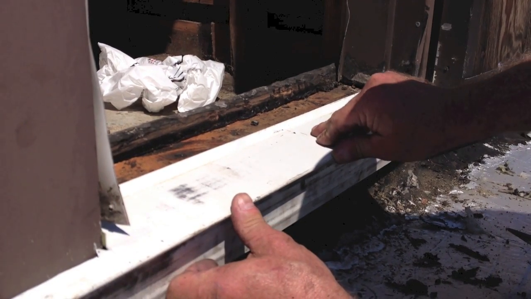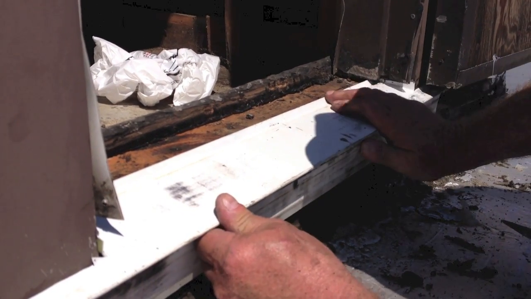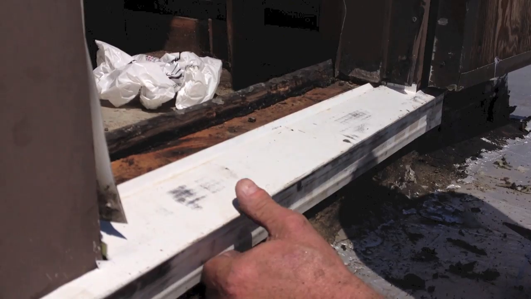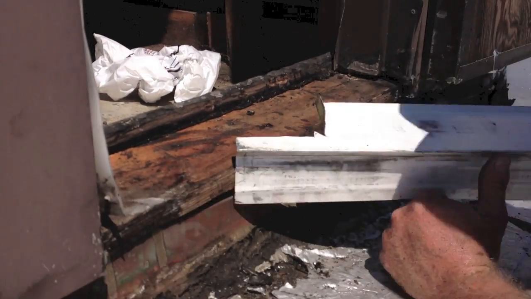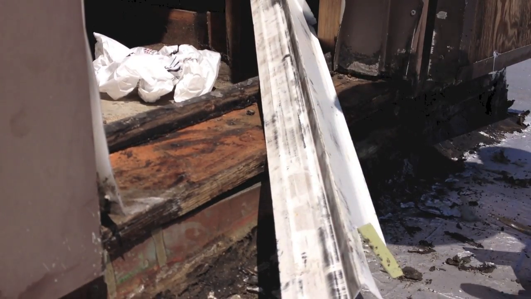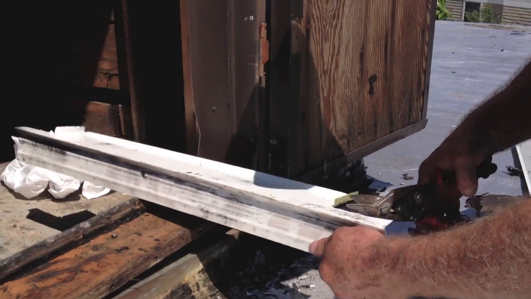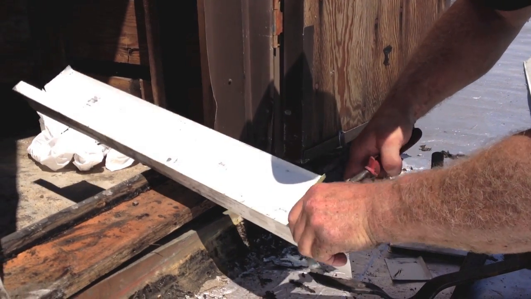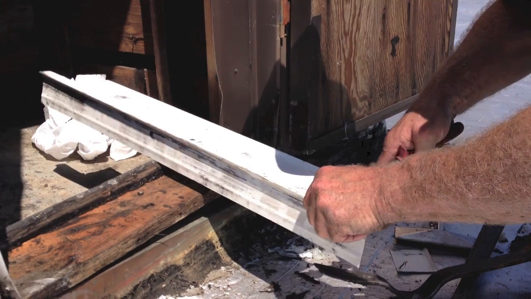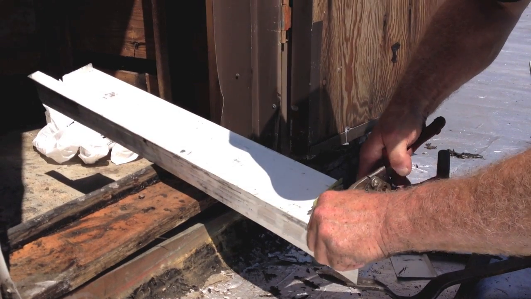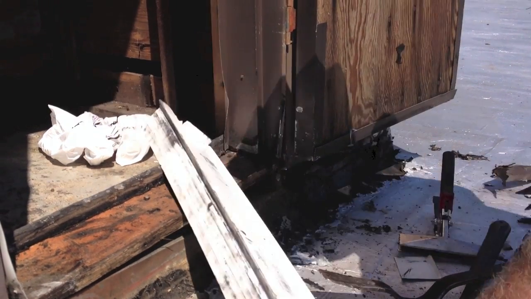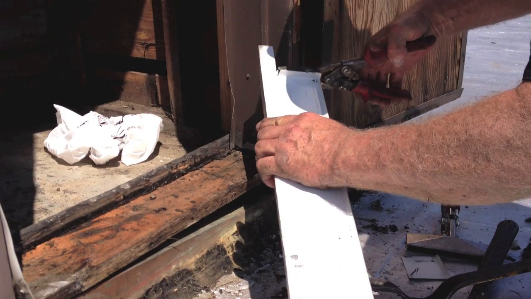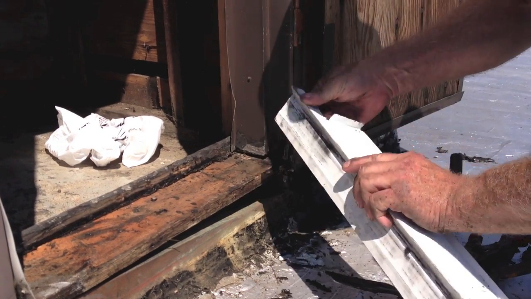Then we have a nice, a little bit deeper, and I'm okay. Okay. A little bit deeper this way. It's hot today, very hot. It's 120 degrees on the roof today.